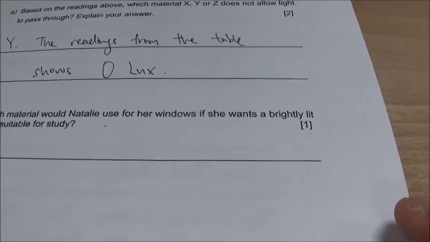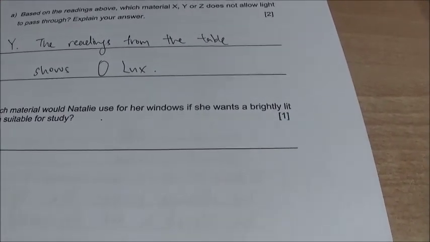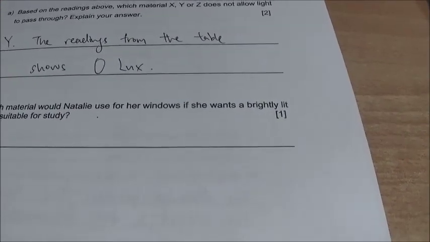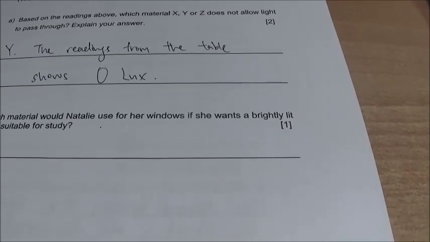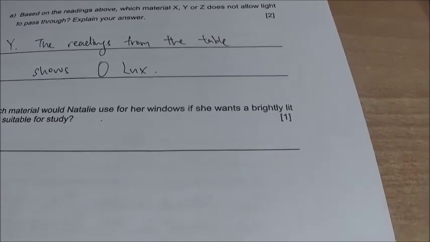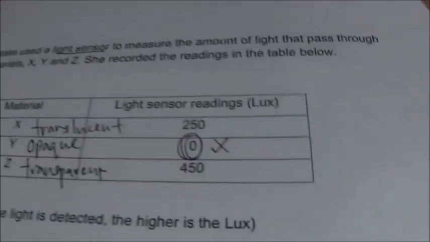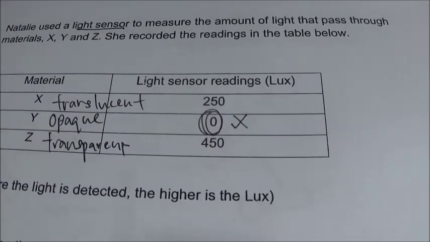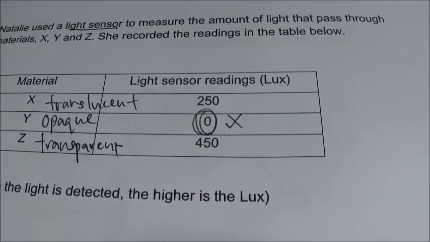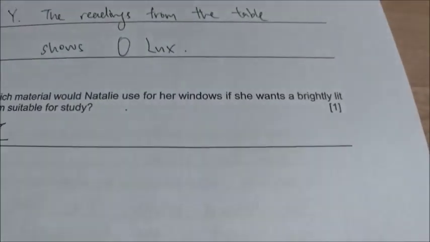Which material should Natalie use for a window if she wants a brightly lit room? Brightly lit room means a lot of light can come through. So you look at the diagram. X, Y, Z. Z will be the one that allows the most amount of light to pass through. So which material? Answer Z.